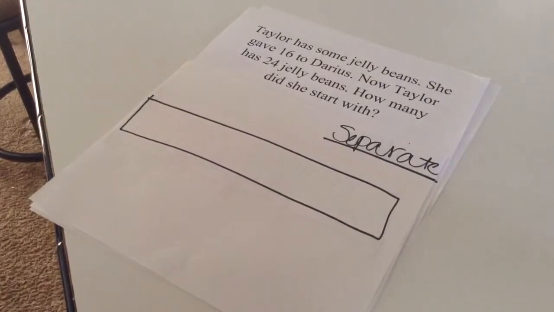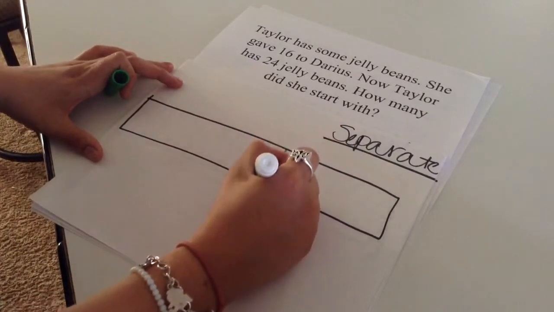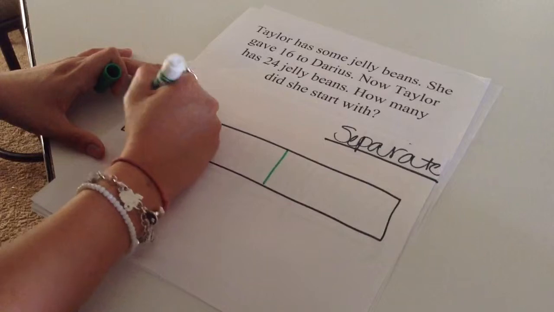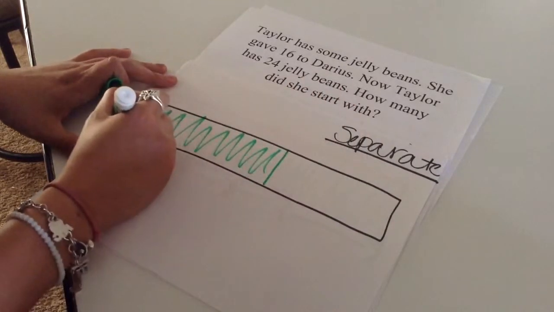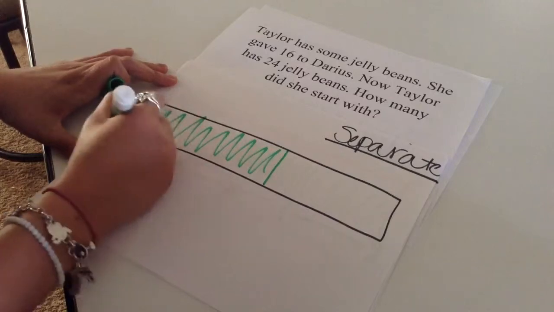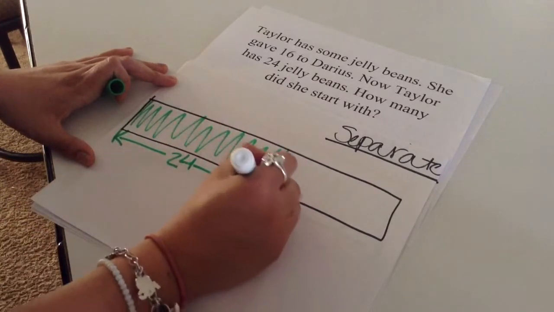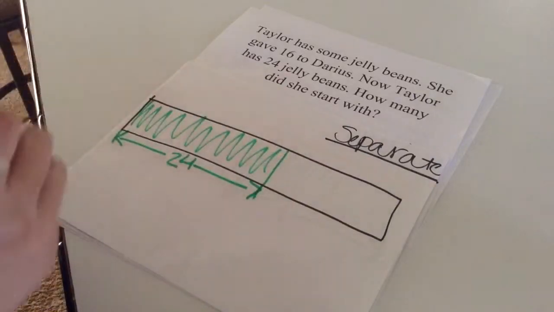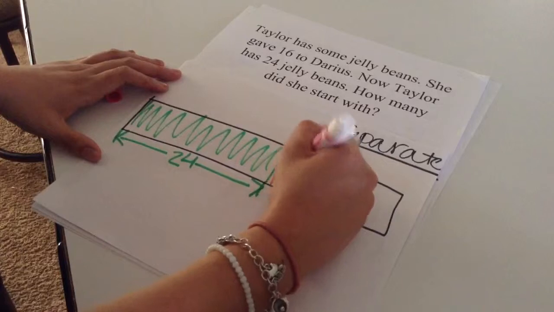And I'm going to use my green marker to indicate how many she had at the end. So that's going to be the bigger piece of my linear model. And that number was 24. So I'm going to write that down here. I'm going to use my pink marker to indicate how many she gave to Darius.